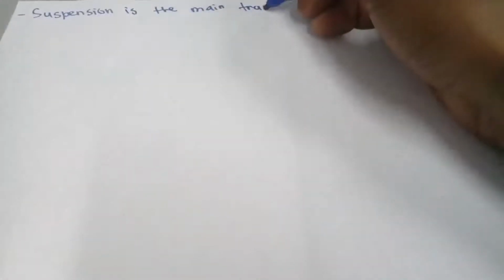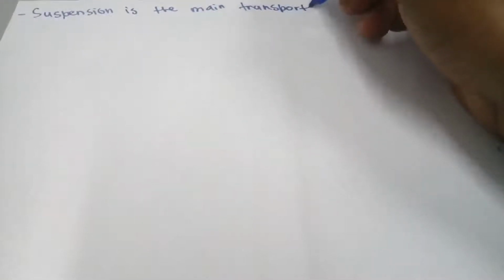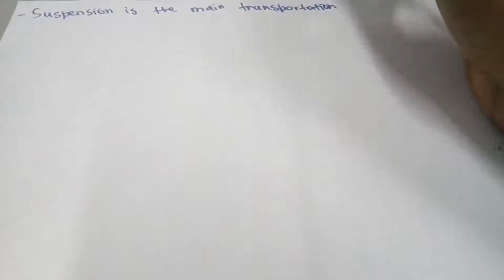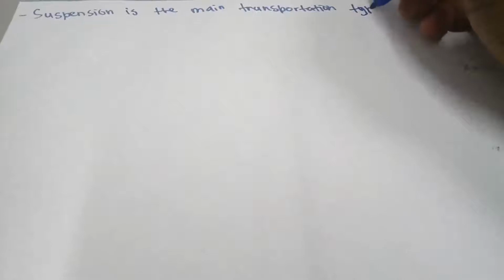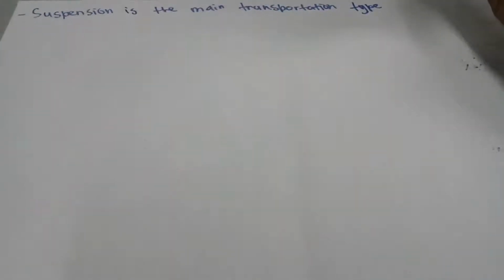The other point that you can say for the middle course is suspension. Suspension is the main transportation type. Yes, suspension is the main transportation type. Secondly, we can also say the load becomes smaller and less angular. Yes, as I already said.